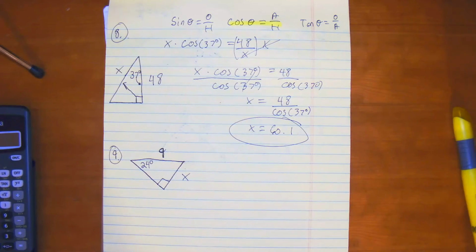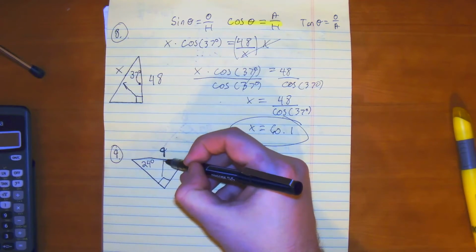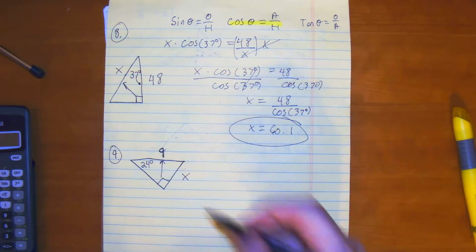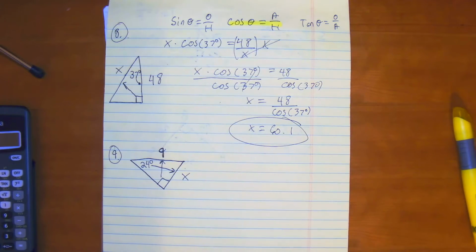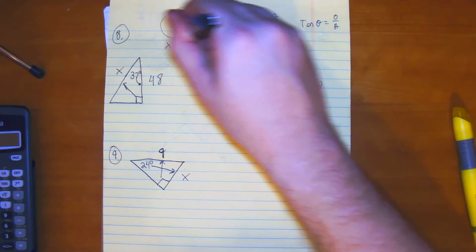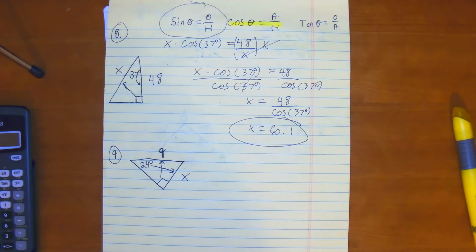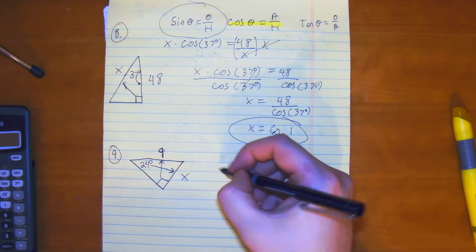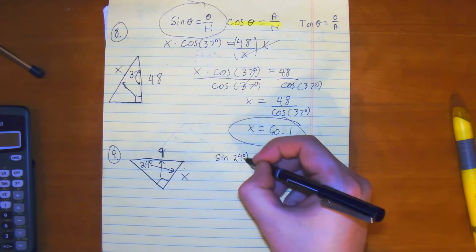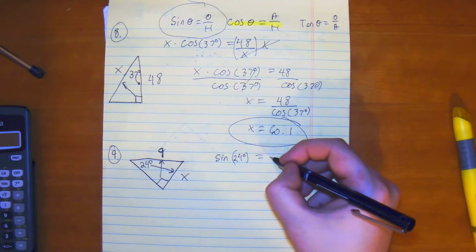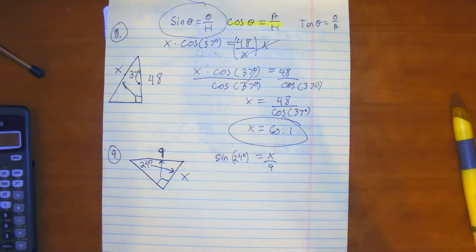In order for us to finish, we need to figure out what we're going to use. We have a hypotenuse there, and from the angle given, we have an opposite. So here we're going to use our sine. So for number 9, we're using sine. We start with the sine of 24 degrees is equal to x over 9.